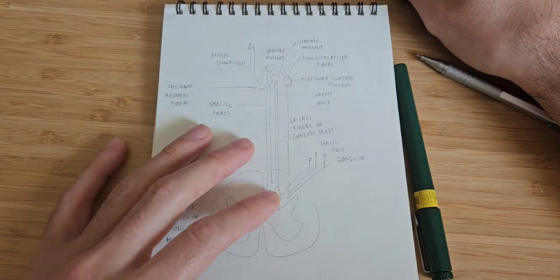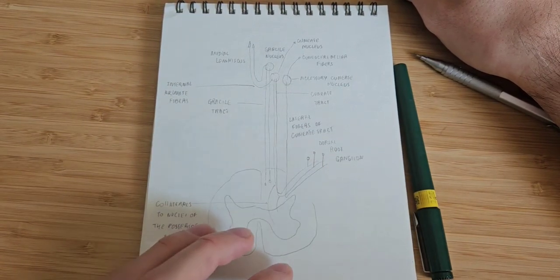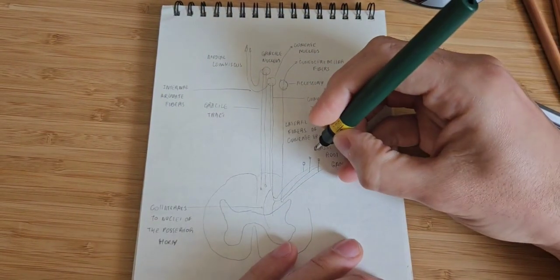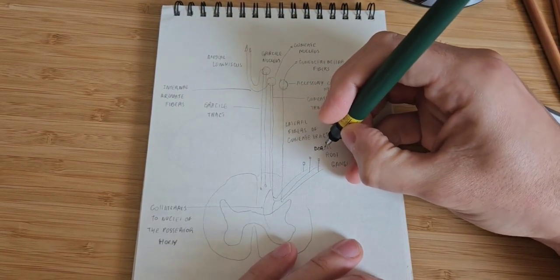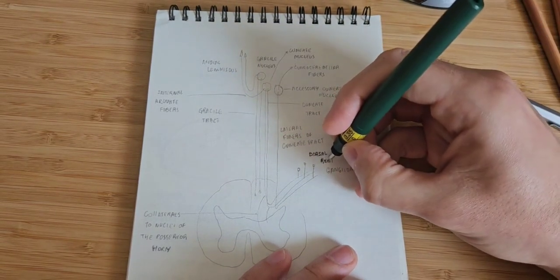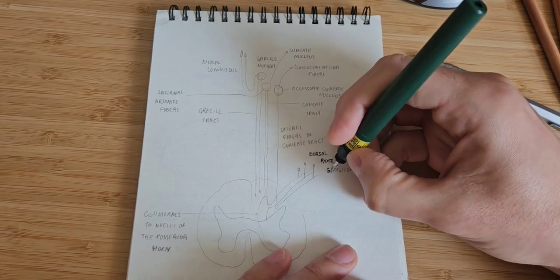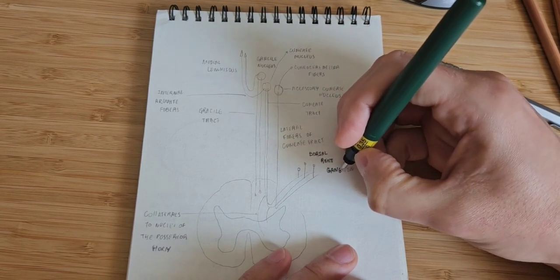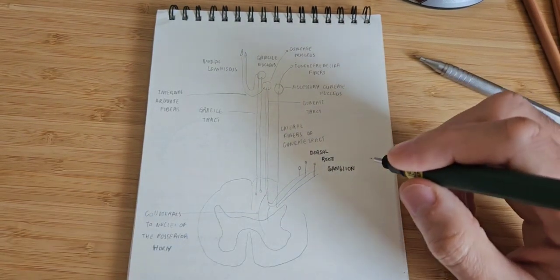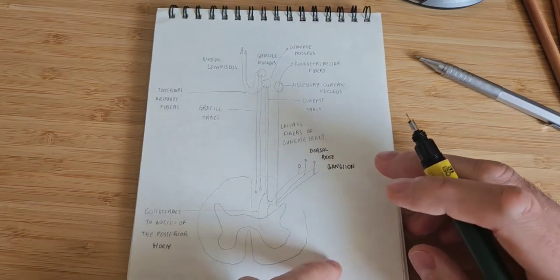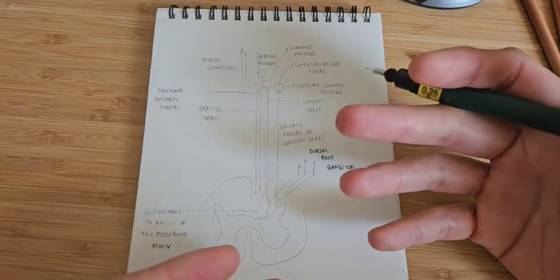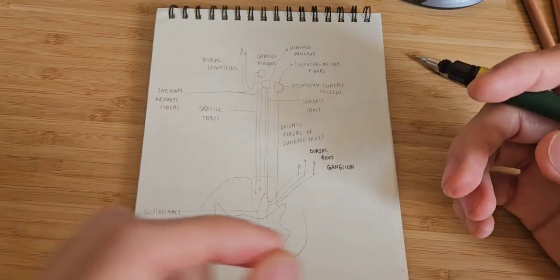What else can I talk about? Let's talk about each one of these structures. And here I have the dorsal root ganglion. The dorsal root ganglion contains cell bodies of sensory neurons that send axons into the spinal cord, and they are essential for transmitting sensory information from the periphery to the central nervous system.